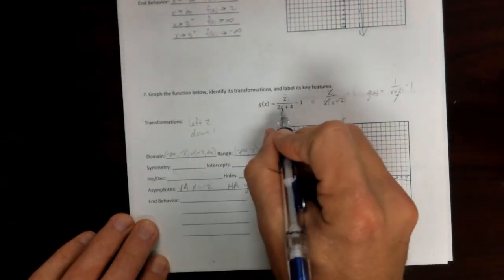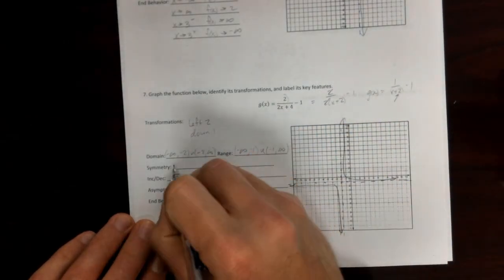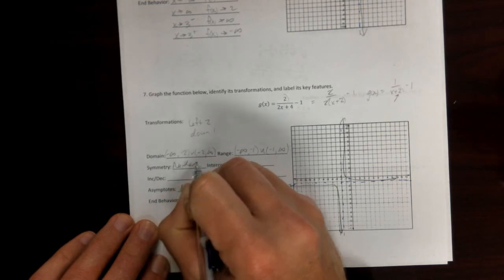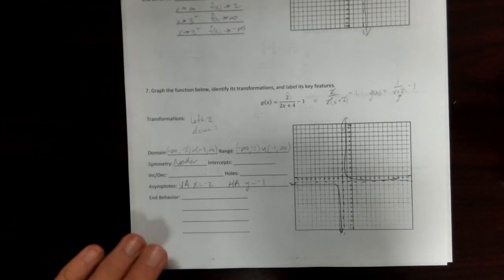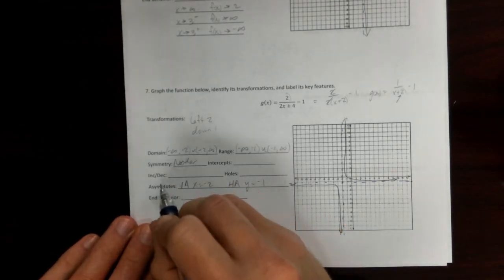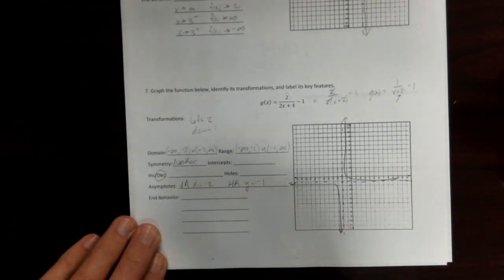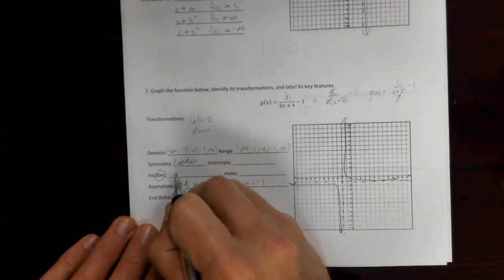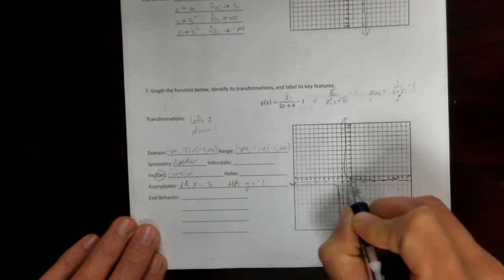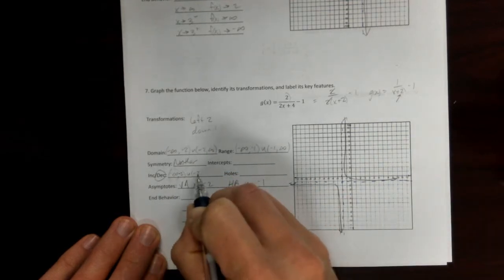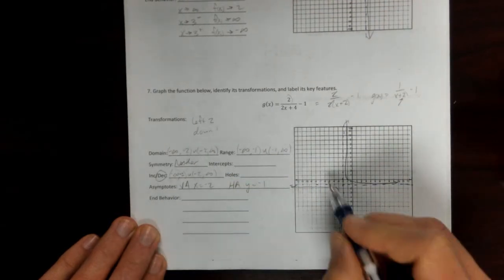Again, plug in negative x for my x value, and if you get the same equation, it is even symmetry. If you get the inverse equation, it's odd symmetry, and it's neither in this case. Is it increasing or decreasing? Okay, there was no reflection, so it's a decreasing function, again, over my interval from negative infinity to negative 2, union with this other interval from negative 2 to infinity, because they're both decreasing.